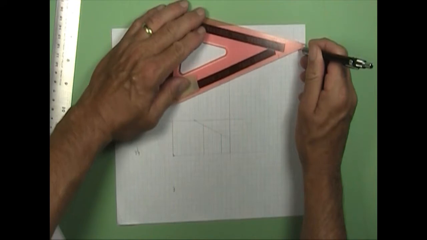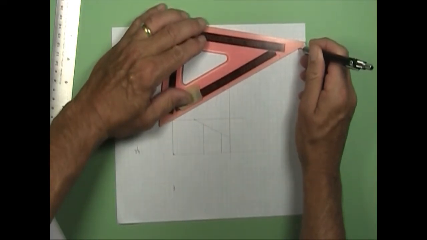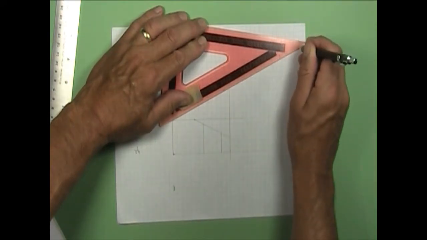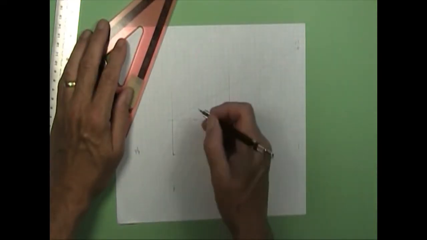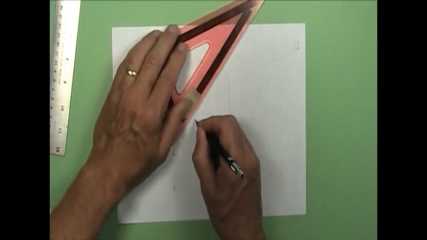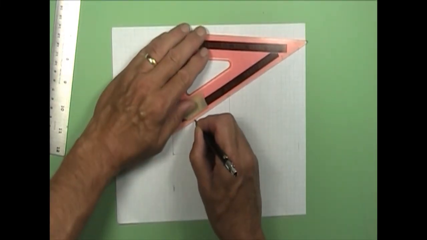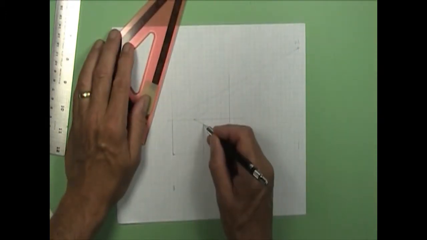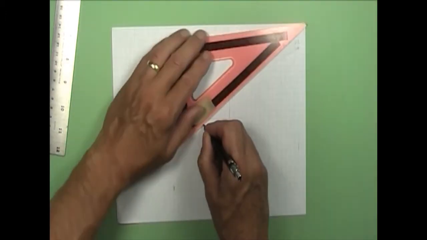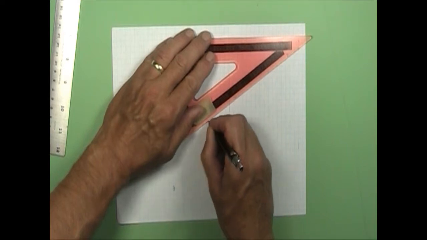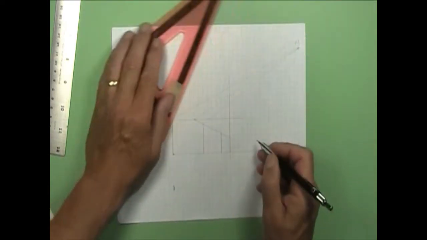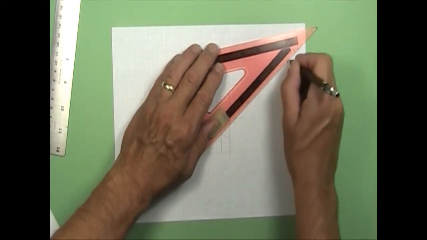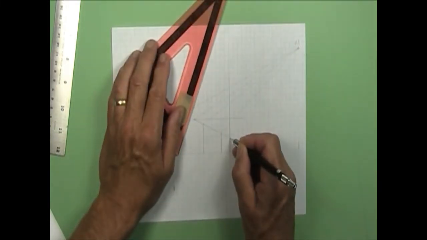So what I do is I line up some rays, construction lines, and I just want to draw from each point on my front view. Anything that's going to give a depth line, and I project those back to the vanishing point.